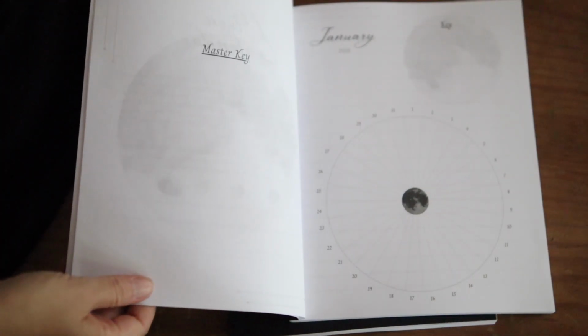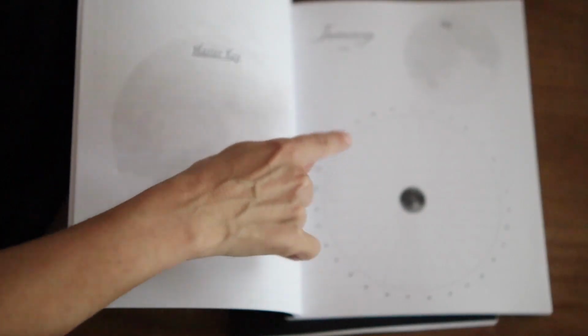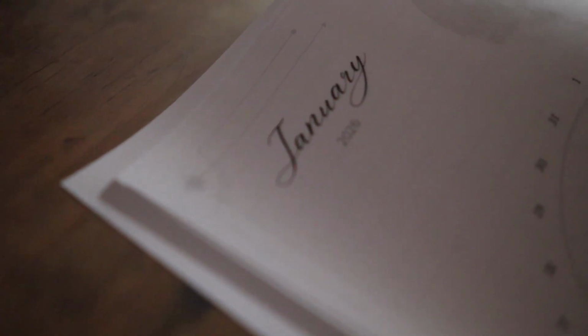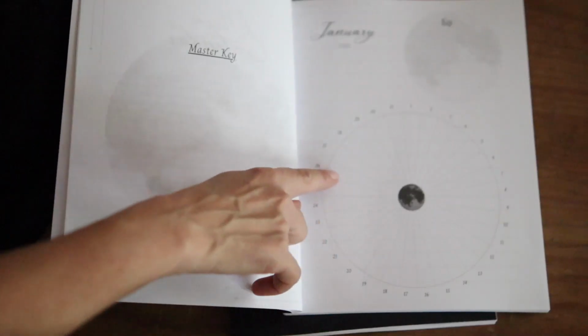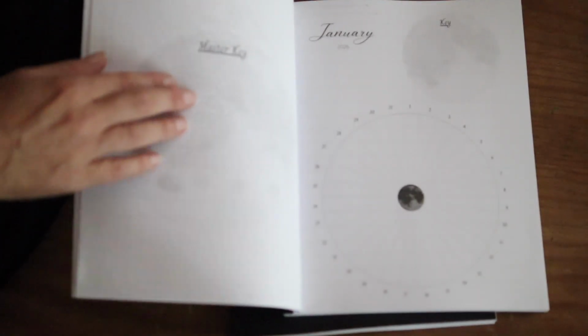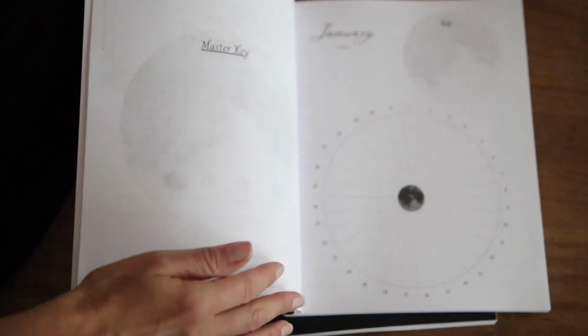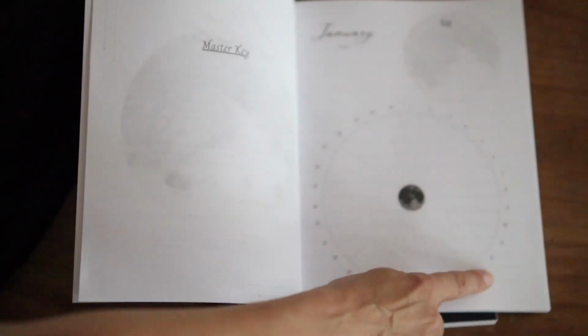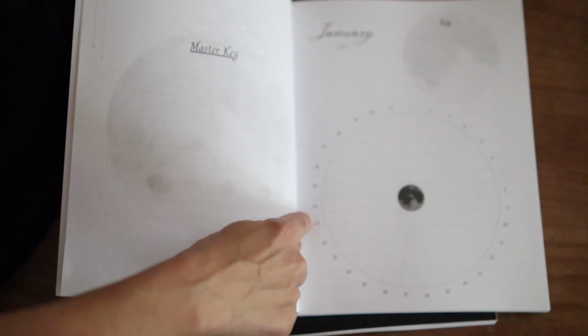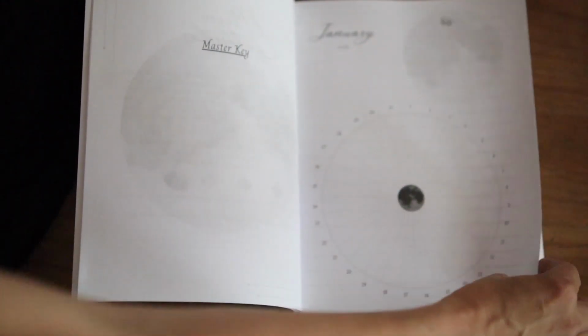So we still have the master key here, and then each month there is a cyclical calendar you can use here with a smaller key here, so you can transfer whatever symbols you're using that you've put in your master key into the smaller one for that month. You can still import whatever moon phases you want here. Then we've got lined pages that are wide ruled, so those of you who have a harder time seeing or write bigger, you have space to do that.